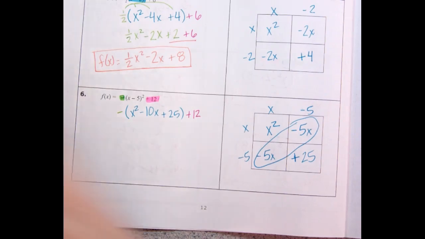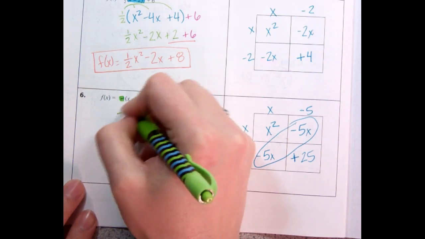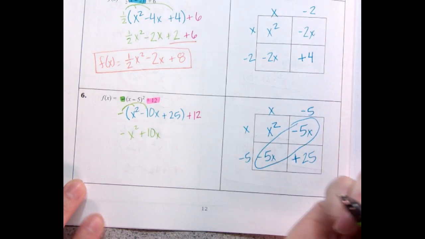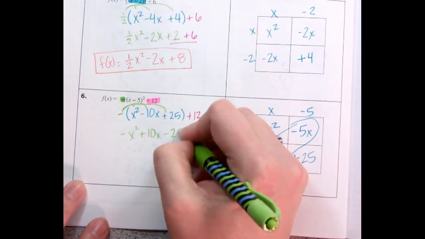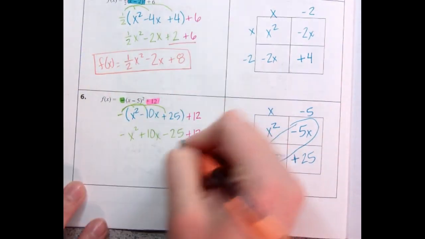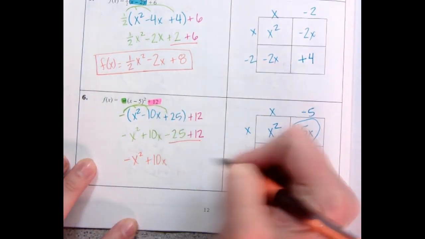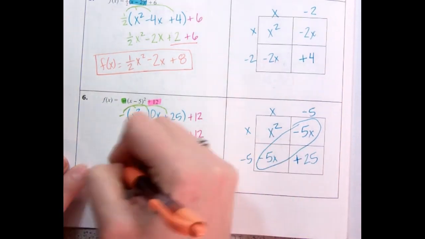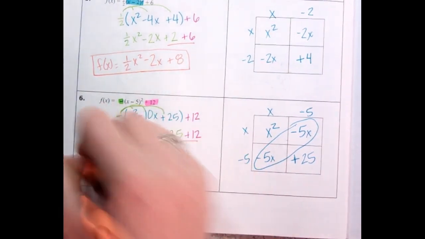Okay, so multiply, distribute that negative. Negative x squared. Negative times negative is going to give me plus 10x. Negative times positive gives me negative 25, and then I still have the plus 12 at the end. Combine like terms: negative x squared plus 10x, negative 25 plus 12 gives me negative 13. F of x goes out in the front, and that is what we are doing.